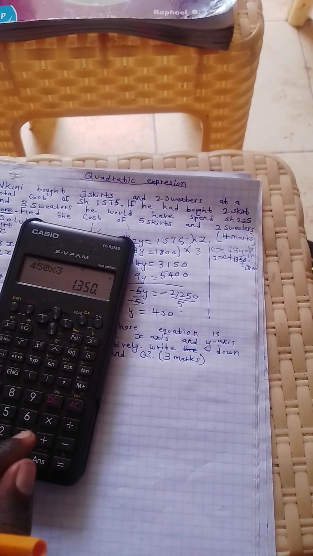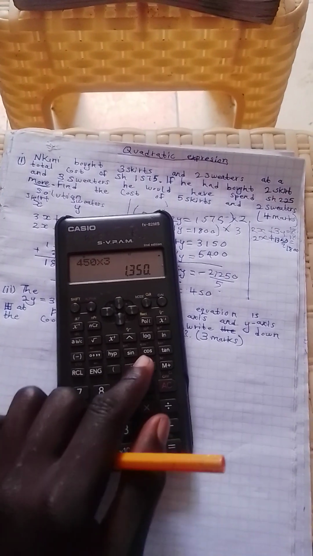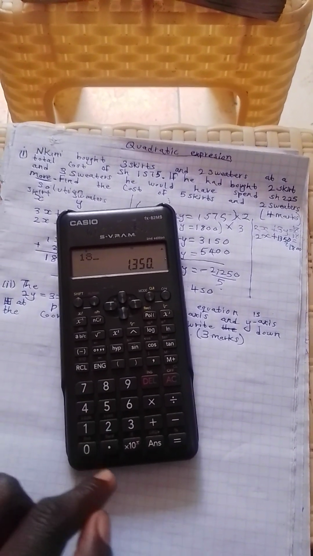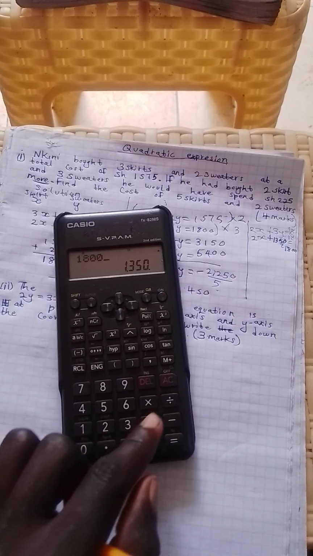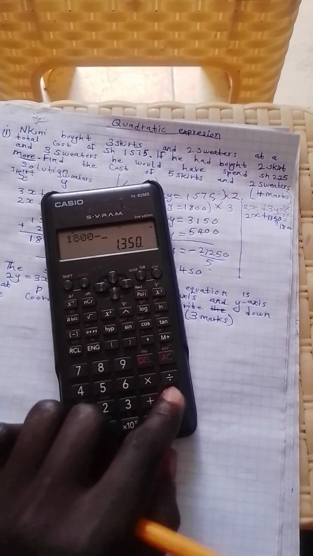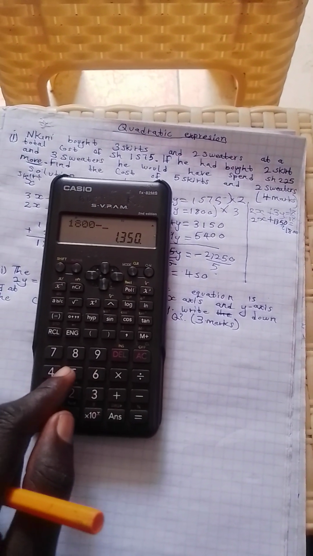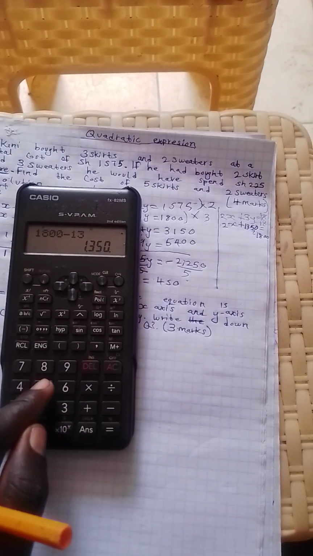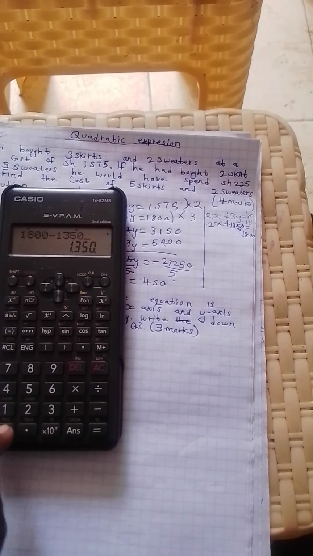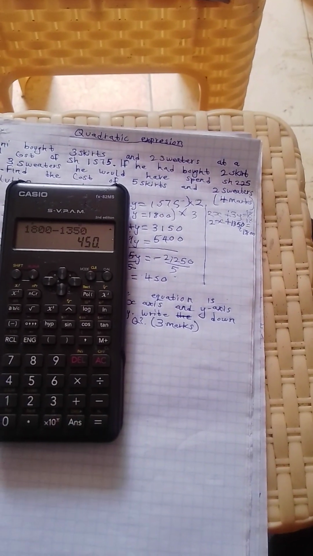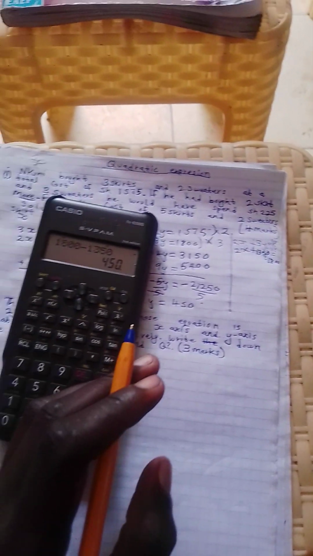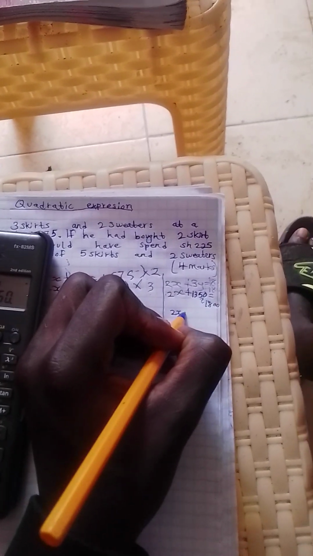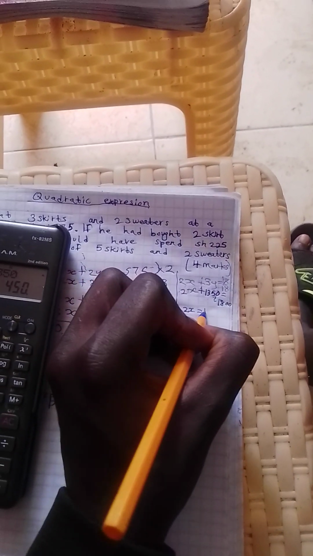So it is 1800 minus 1350, which will give us 450. So we have 2x is equal to 450.